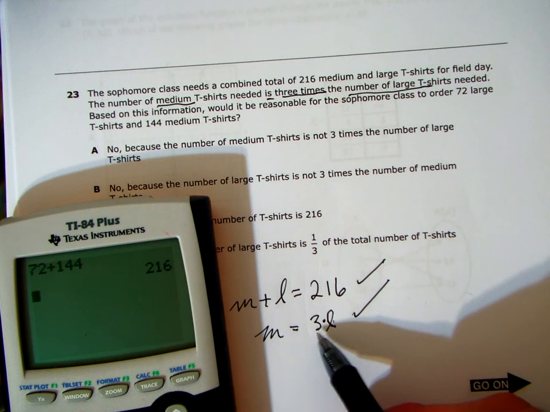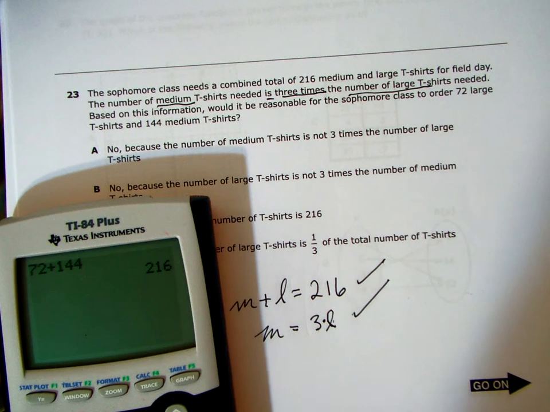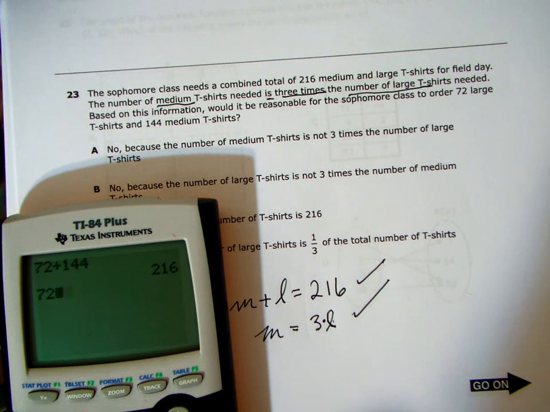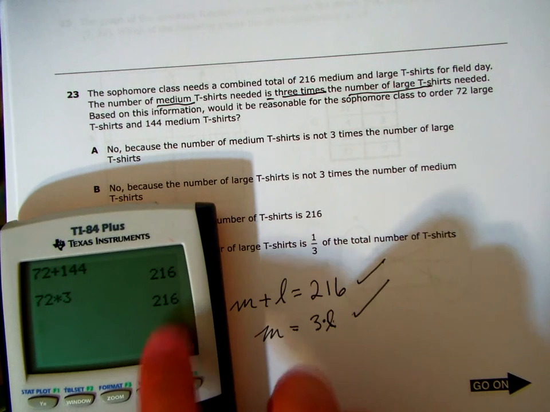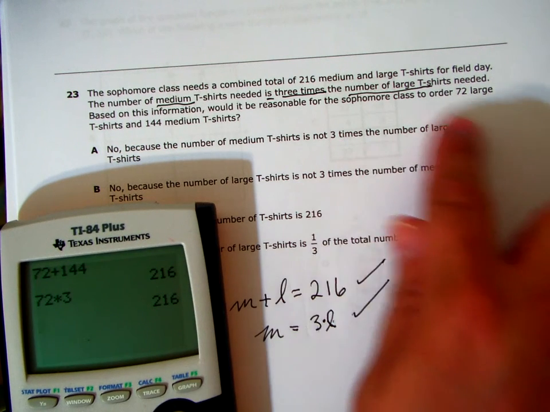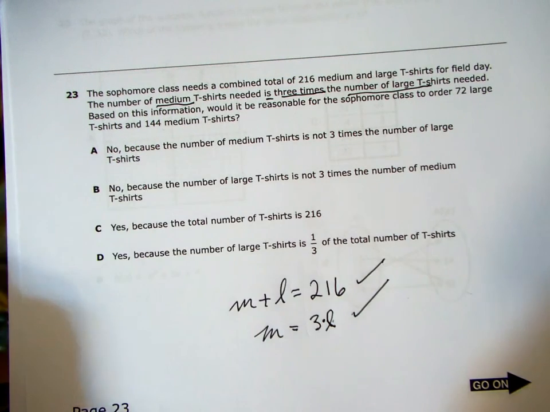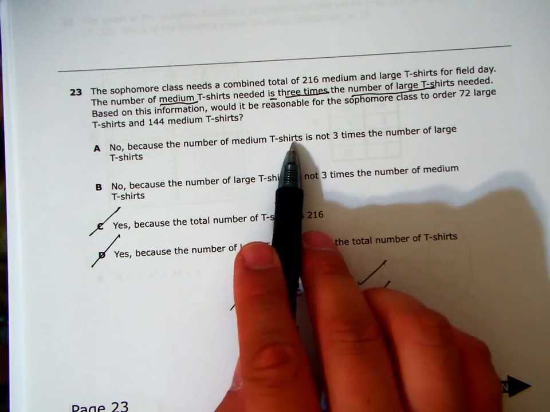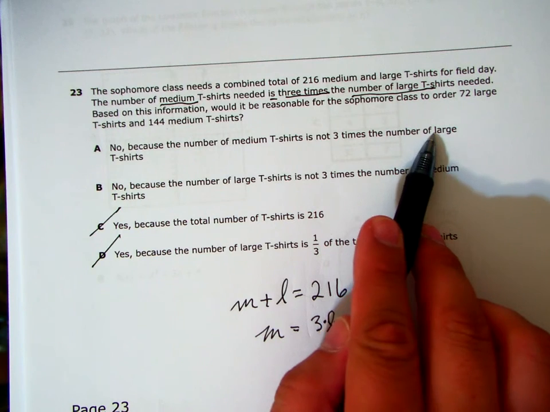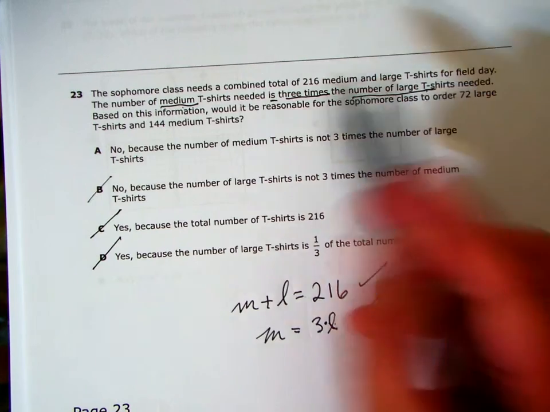It says if you multiply 3 times the large, you should get the medium. Right? So let's do that. Large is 72. So 72 times 3, right? Because it says 3 times the large should get us medium. Is medium 216? Let's look. No, medium is 144, so this cannot be right. So we're going to say no, because the number of medium t-shirts is not 3 times a large. Right? It said it up here. Medium is 3 times large. It's not. So that means the answer is A.